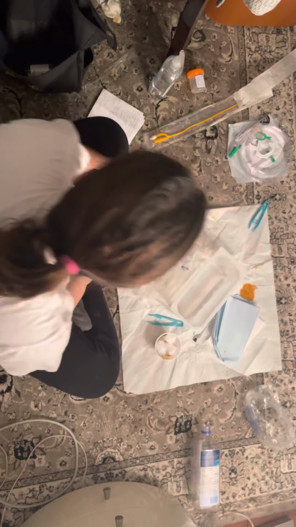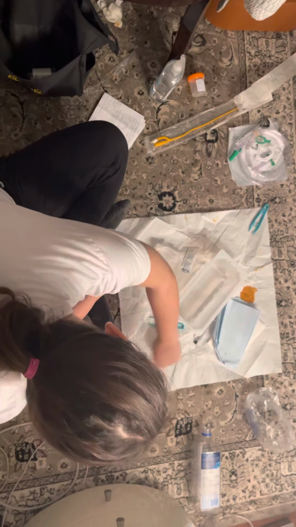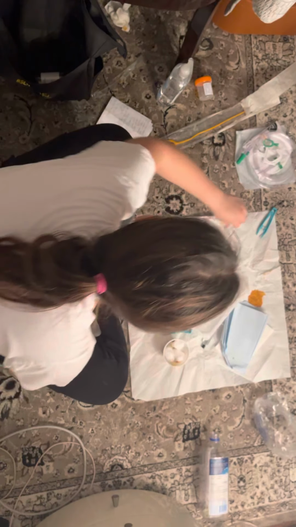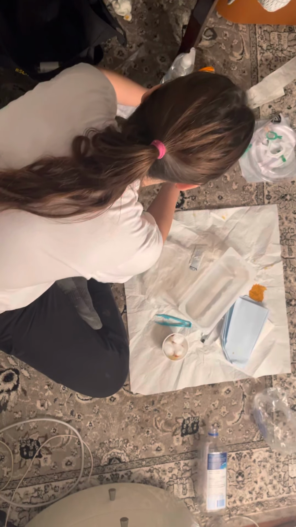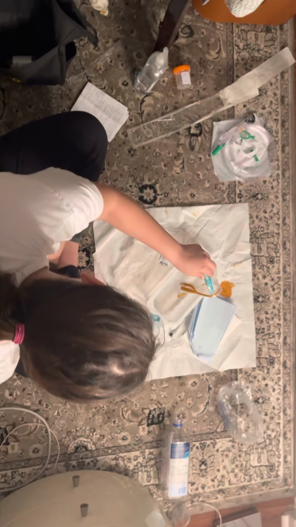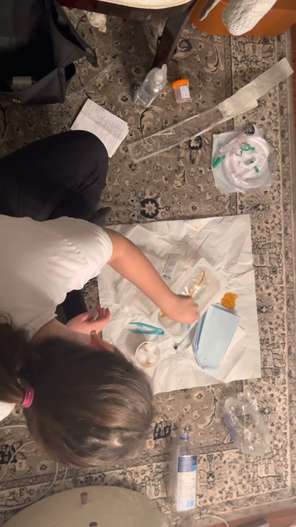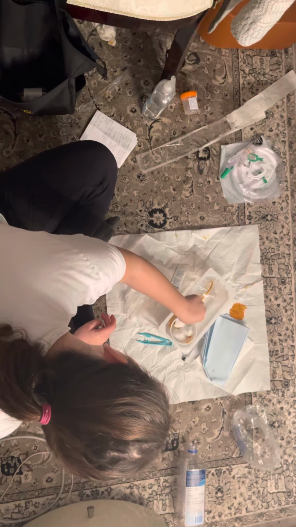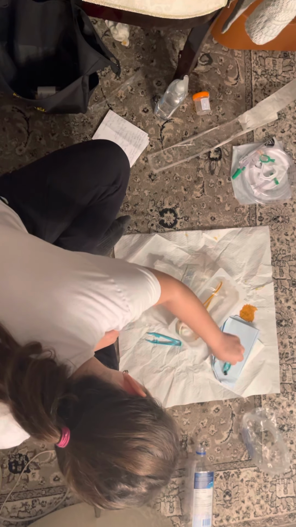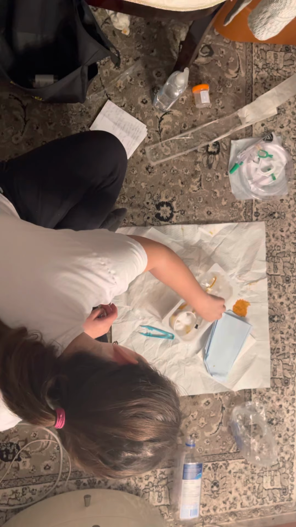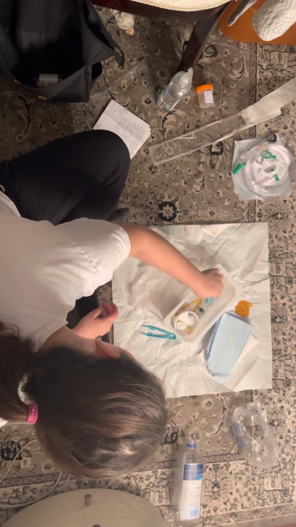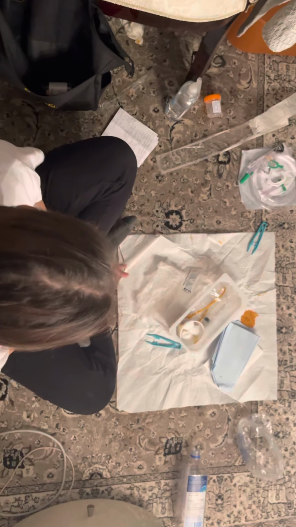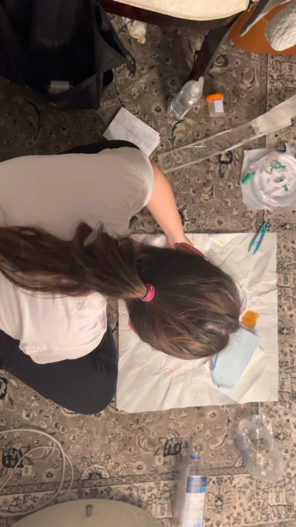So once I've done that, I'm going to begin by taking betadine and pouring it over my cotton balls. I'm also going to take my catheter and place it into the kit. I'm going to take my syringe as well, place it in here. So once I've done that, I can begin by putting on my sterile gloves.